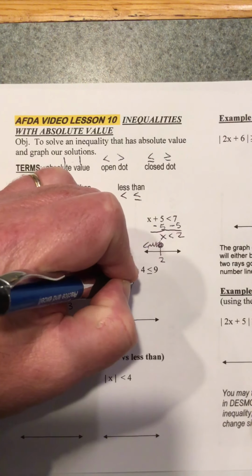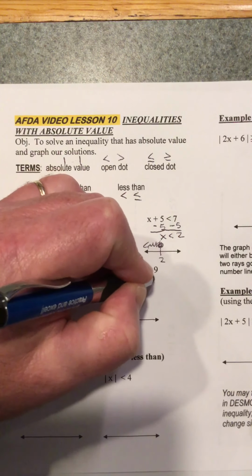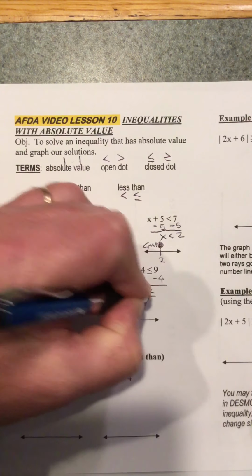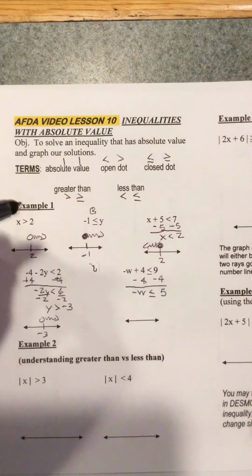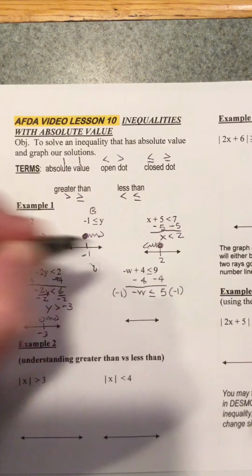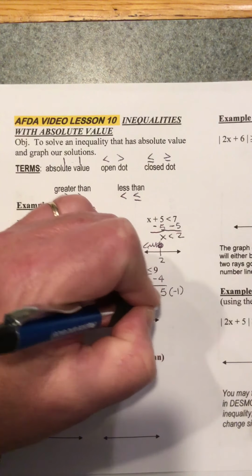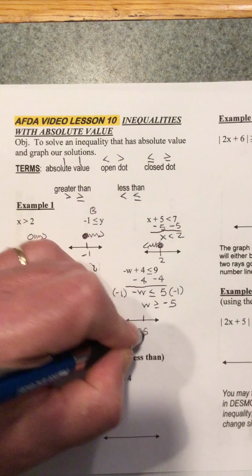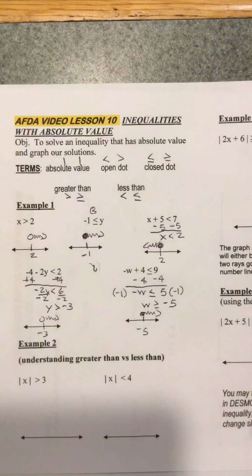Last review type problem we have going here, we have -w plus 4 is less than or equal to 9. So we'll subtract 4 from both sides. Draw a line, bring down this inequality sign, but we have a -w on the left side of that math verb and a 5 over here. 3 ways to get rid of that negative sign. I always prefer just multiplying by -1. So that's what I'm going to do. And I have w, don't forget to reverse or flip that inequality sign, is greater than or equal to -5. So I'm going to put -5 on there, a solid dot, and I'm going to shade to the right.